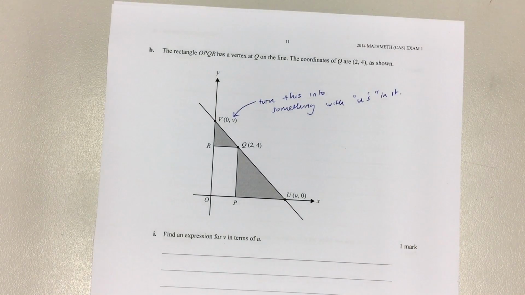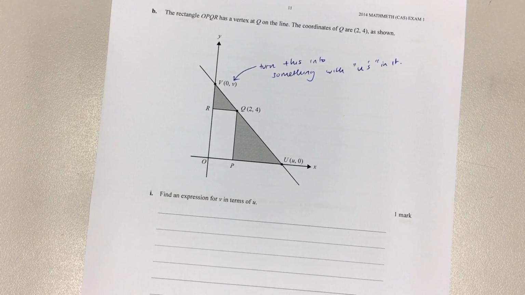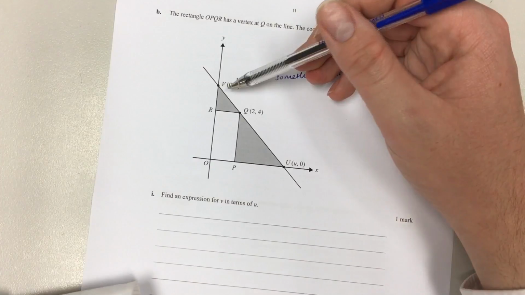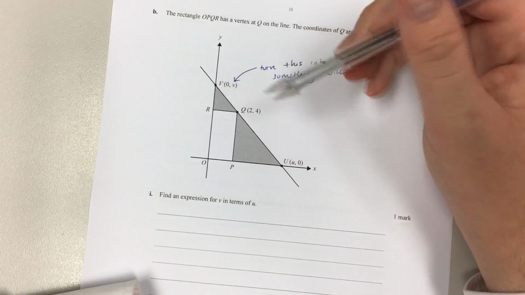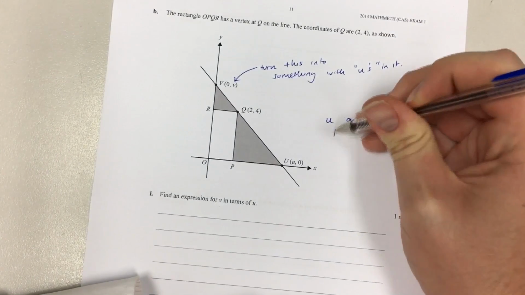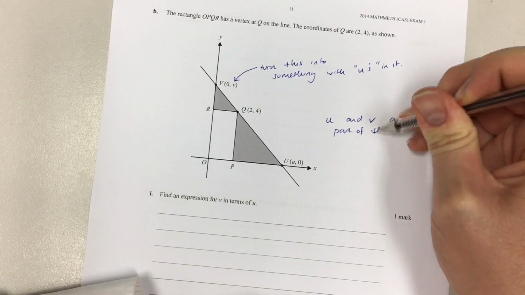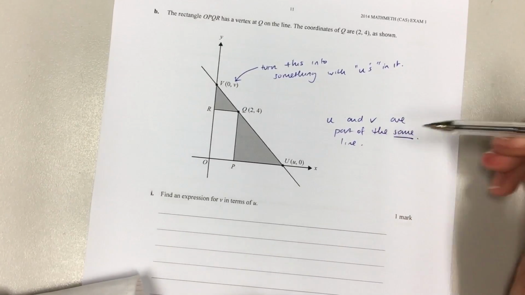Well, this particular question was very challenging for the state to do because people were asking that same question. What do you do? What can you do? So it's worthwhile comparing where this U and this V are. They're attached to the same line. So U and V are part of the same line, so something about them must be the same.